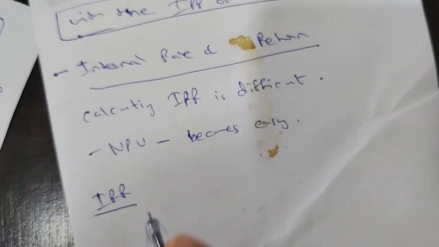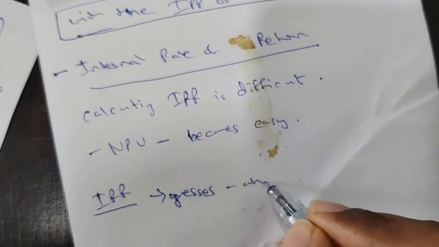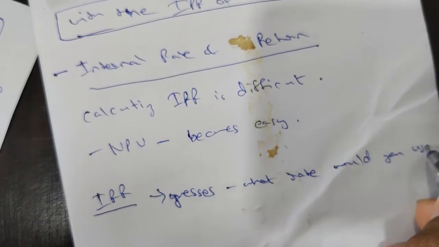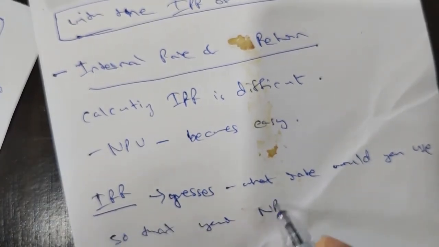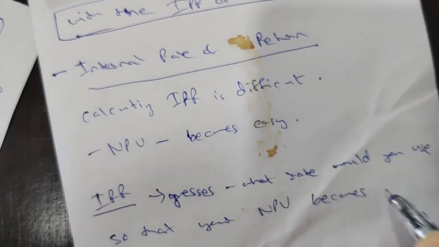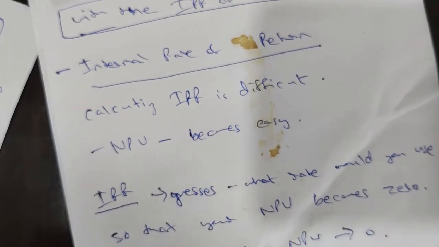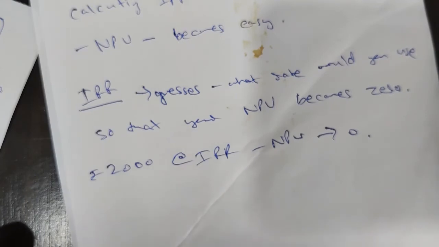So for IRR, you have to use guesses as to what rate would you use so that your NPV becomes 0. Becomes 0 means you invest rupees 2000 at IRR, your NPV should be 0. Okay.